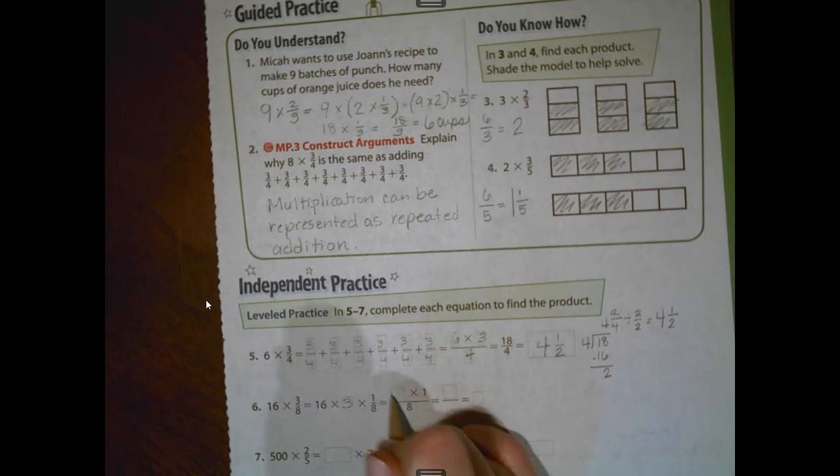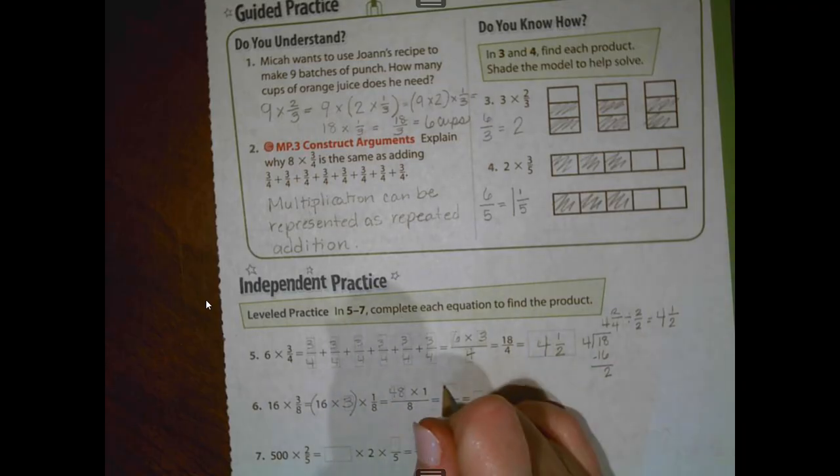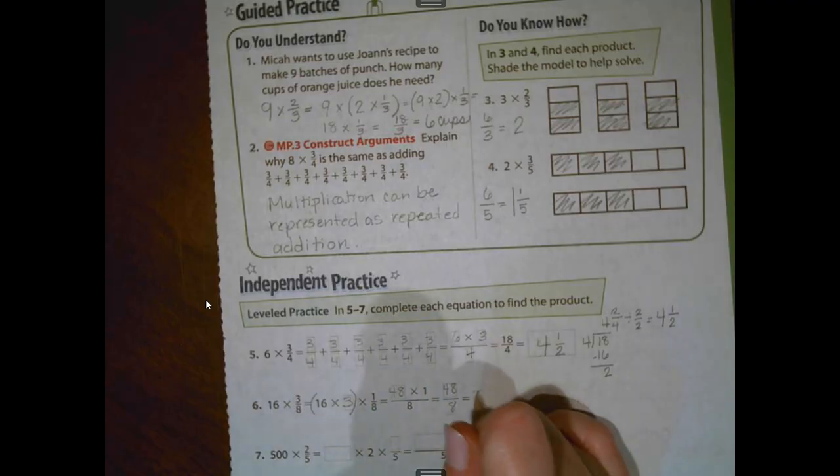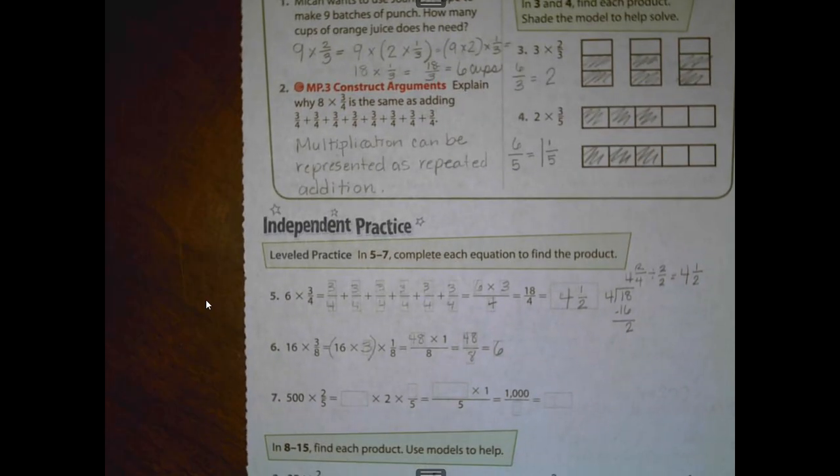And then that's going to give me 48. 16 times 3 is 48 times 1/8. So they're multiplying those whole numbers first. All right. So that's going to give me 48 eighths. And 8 goes into 48 6 times evenly. And I know that because 6 times 8 is 48. I could go out and divide if I have to. Knowing your times tables is very helpful here.